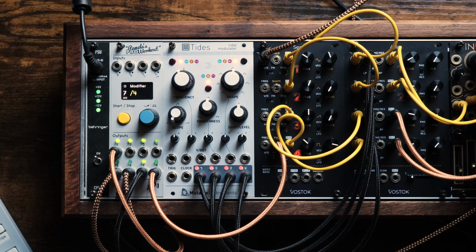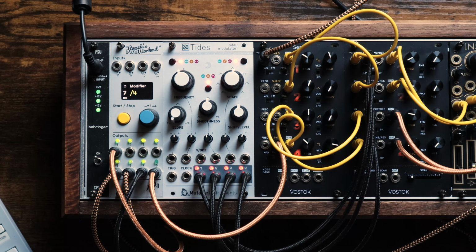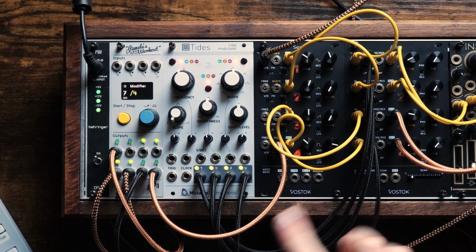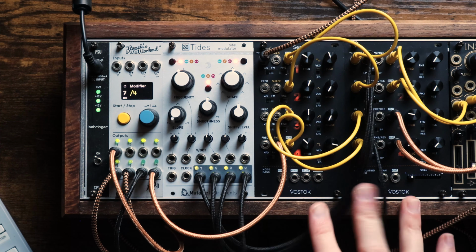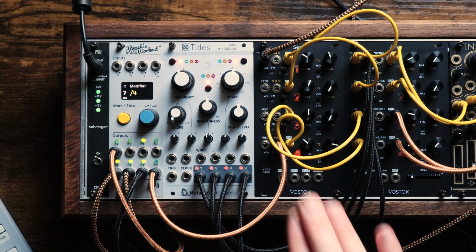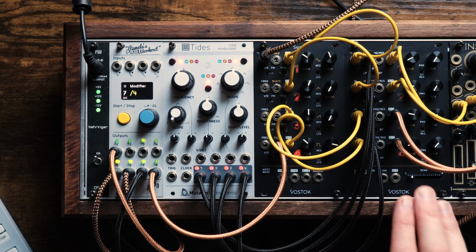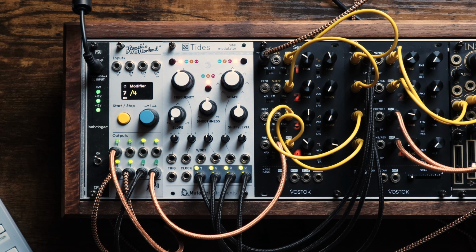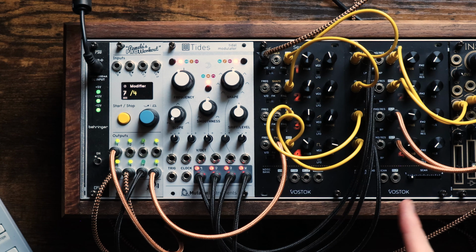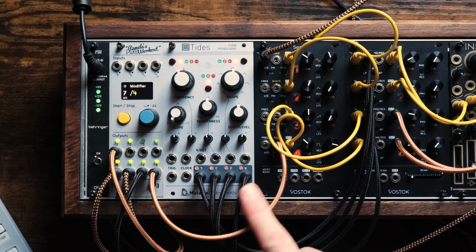So the next output mode is the orange LED, and it's called different times. The patch that I've got here is very similar to the last one. 4 oscillators tuned differently and 4 filters. The main difference is that I'm in the LFO mode here, so the 4 outputs of Tides are outputting 4 LFOs, modulating the filters. And the shift control in this mode kind of spaces out these 4 LFOs.